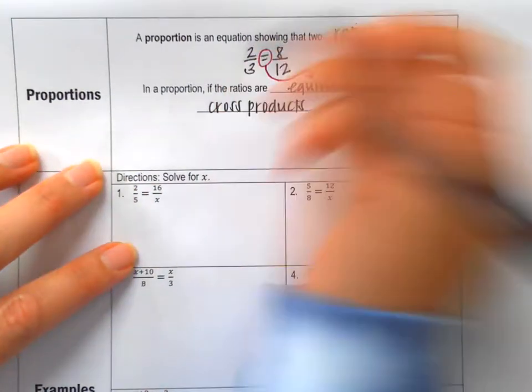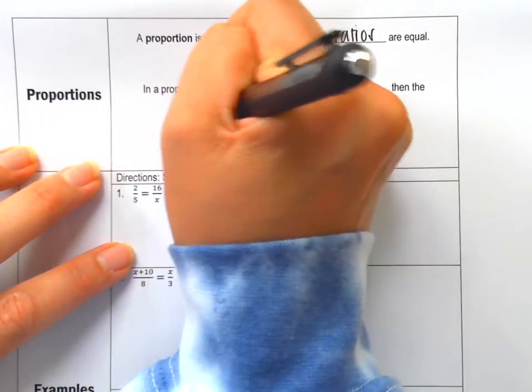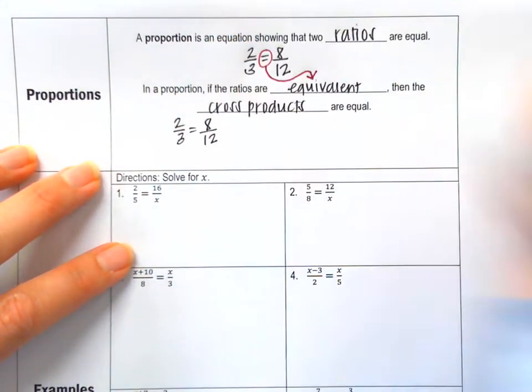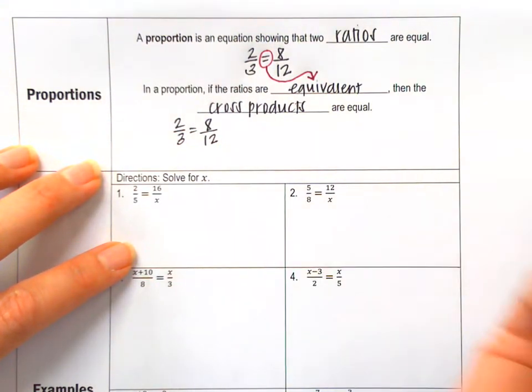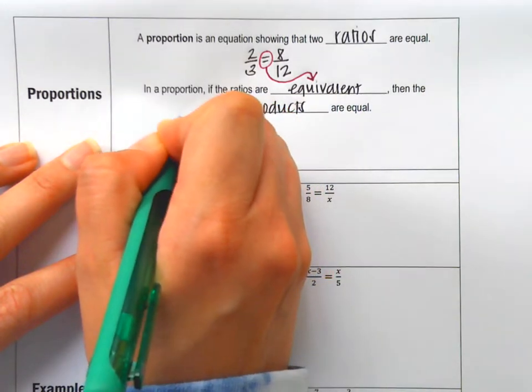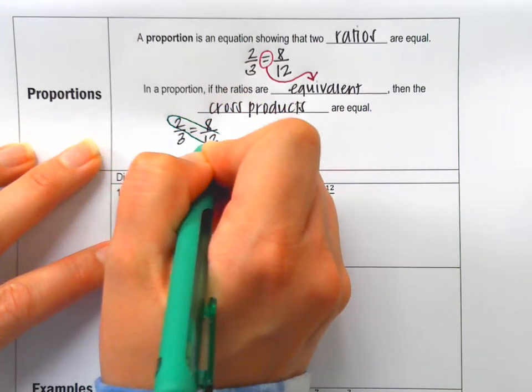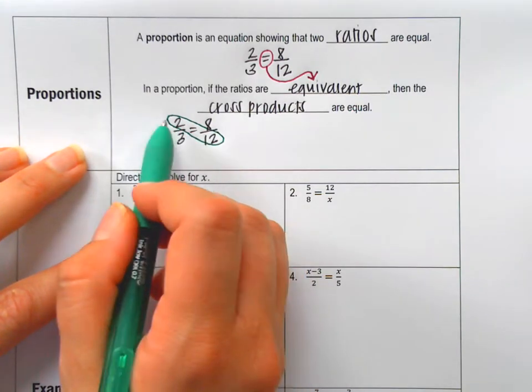So let's write this ratio down again. So 2/3 equals 8/12. If I have my cross product, it's multiplying the top with the bottom that's across from it. So the 2 and the 12 are cross products.